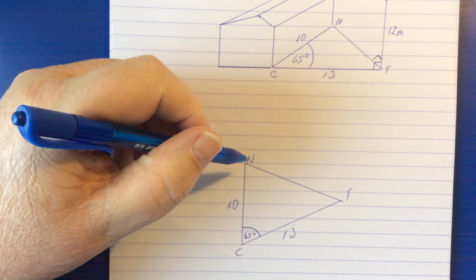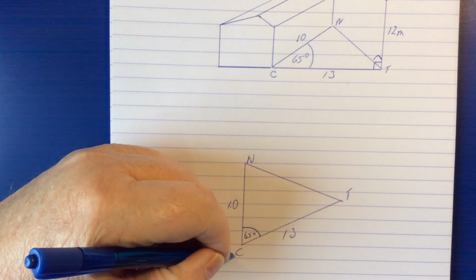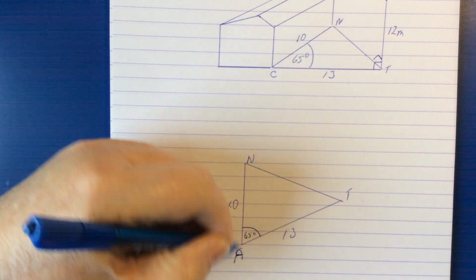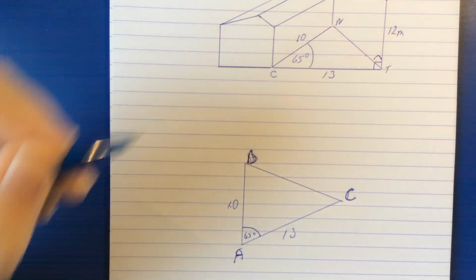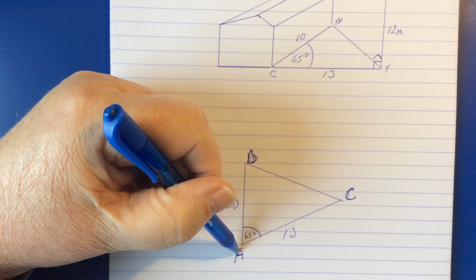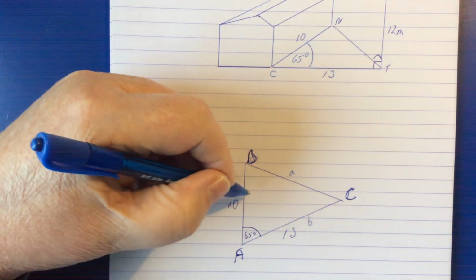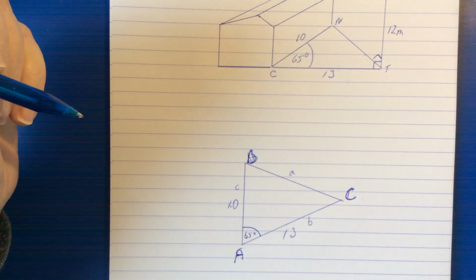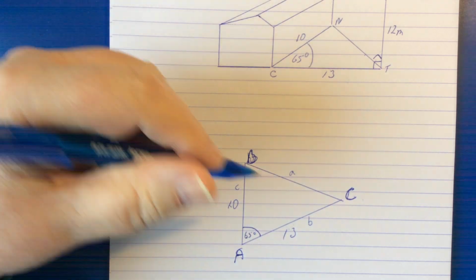What I'm going to do is I'm just going to relabel this triangle so that it conforms more to the cosine rule that you might be used to. So if this is angle A, this is little a, this is little b, and this is little c. Right, now let's go to work.